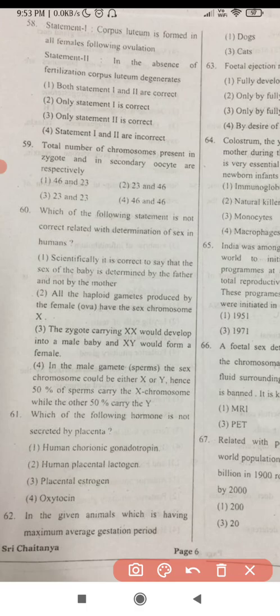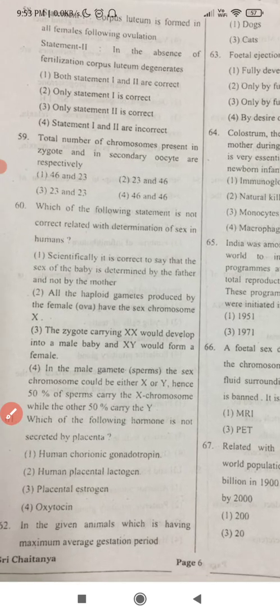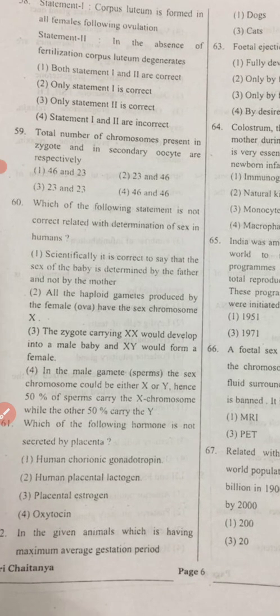Option 1 goes right. Next, total number of chromosomes present in the zygote.